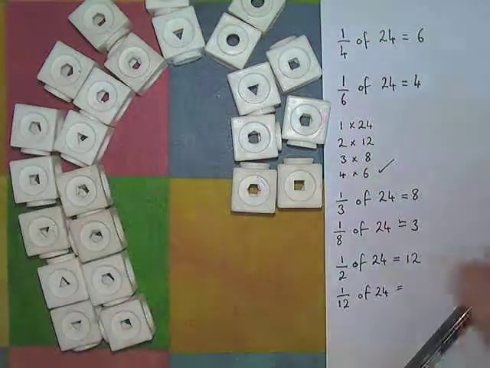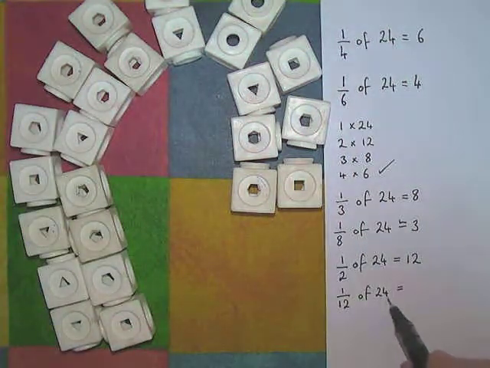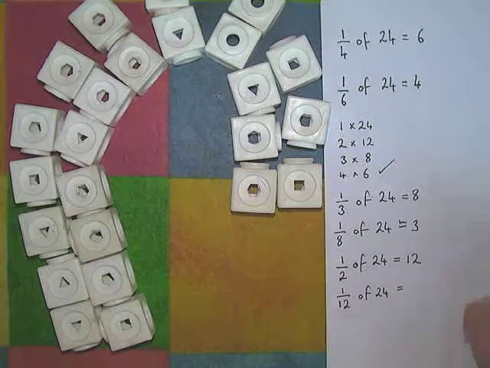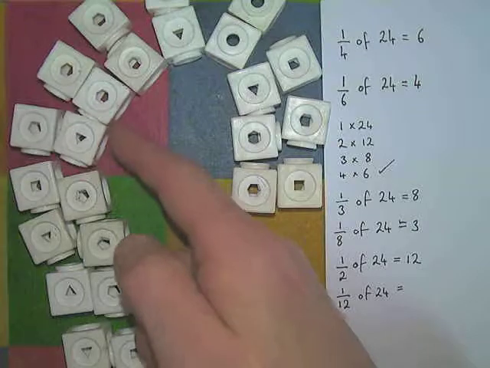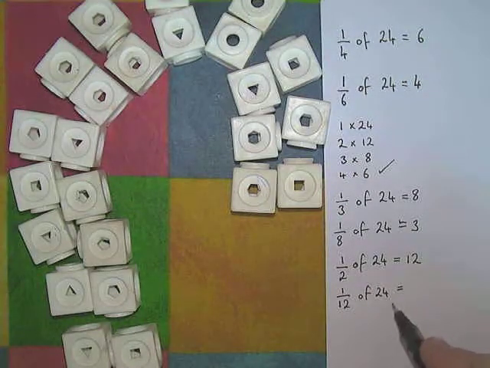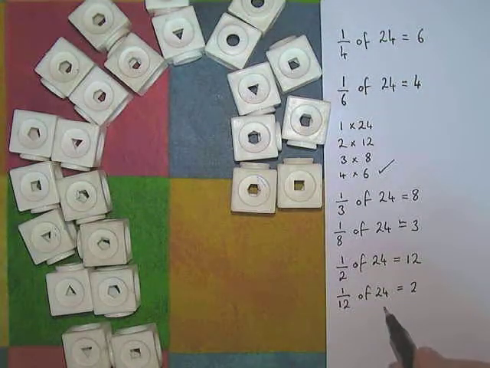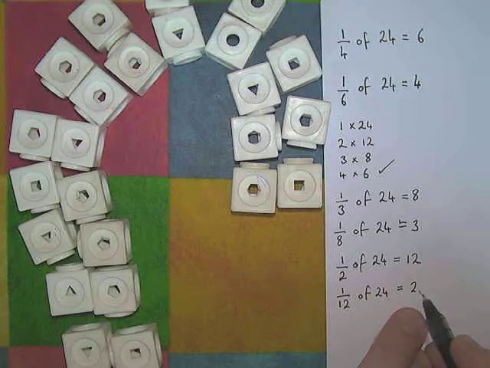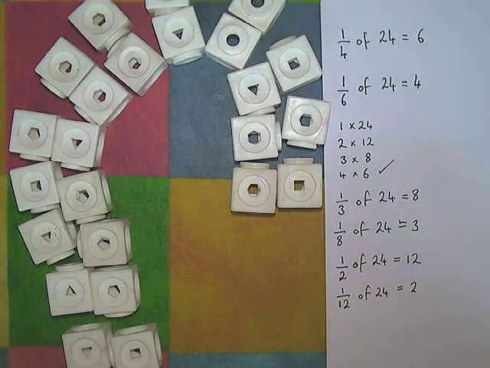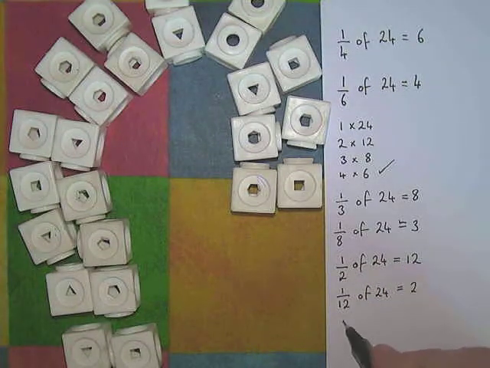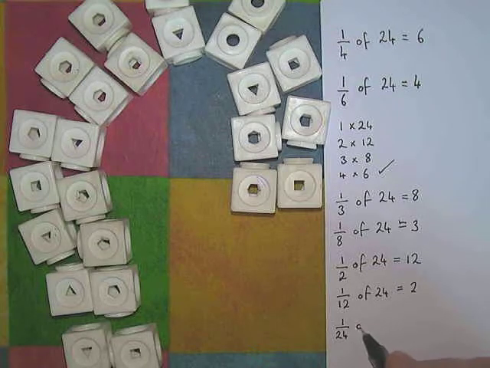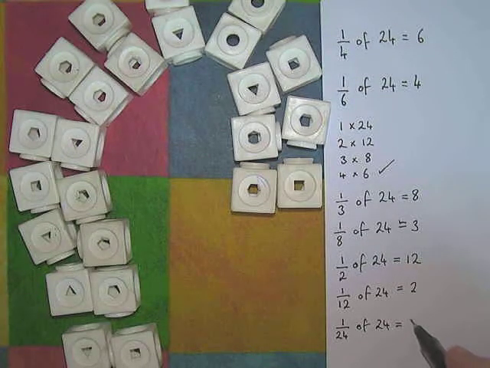Hopefully you can see that if I split my 24 blocks into 12 piles, each pile is going to have 2 in it, which means that 1/12 of 24 is 2, because 24 divided by 12 is 2, or 2 times 12 is 24. They're all linked. And finally, we've got 1/24 of 24, and that, of course, is 1.